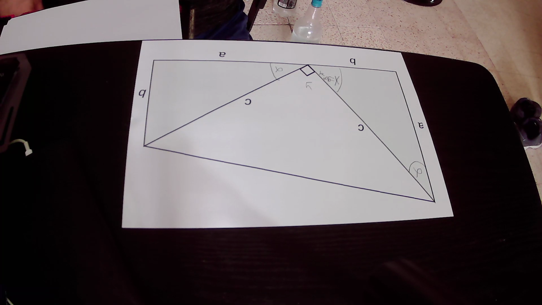Of course, they are equal to each other, and from this comparison we will get the Pythagorean theorem.